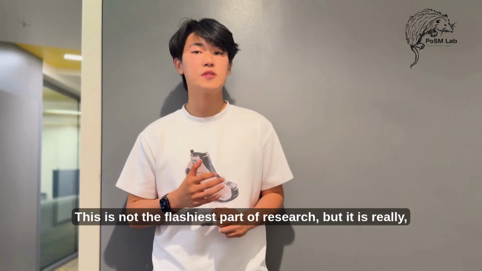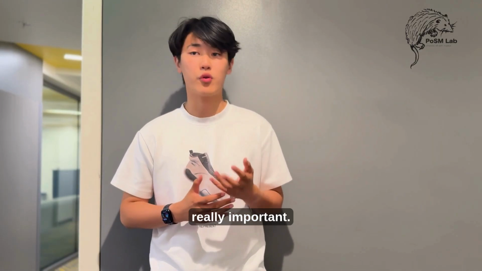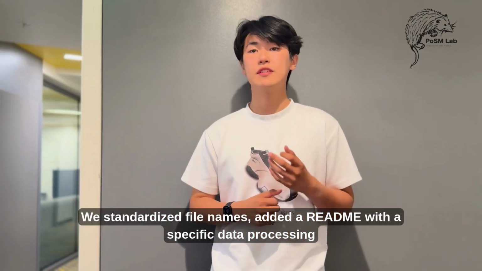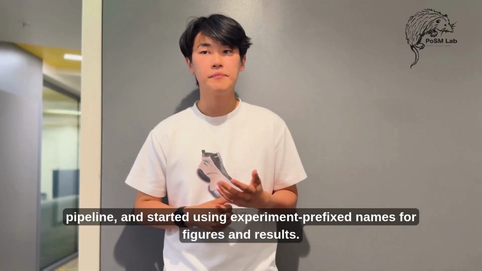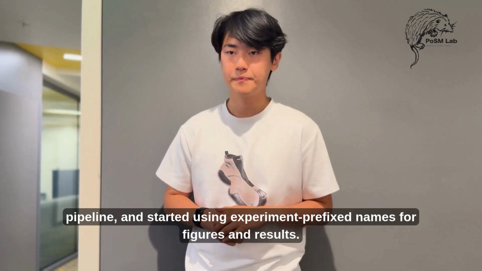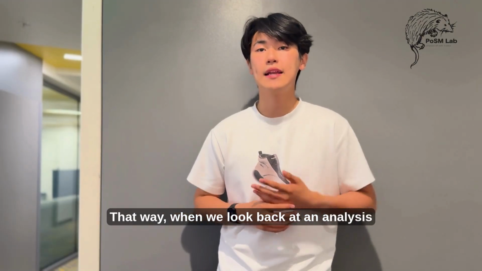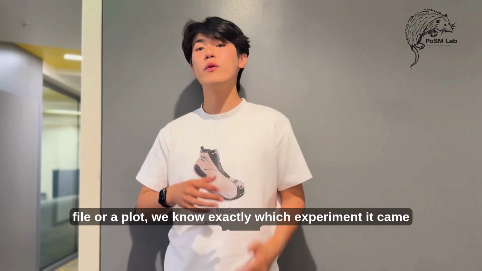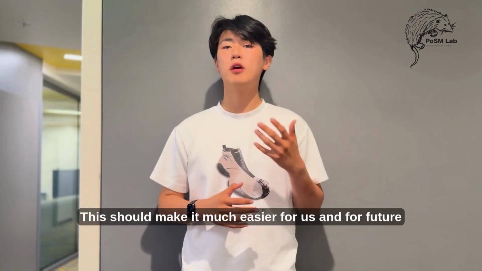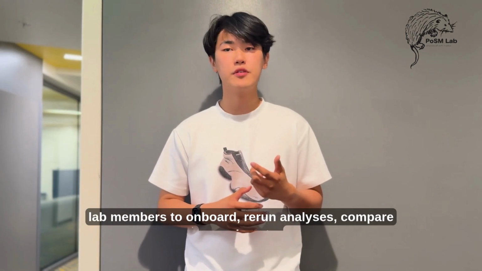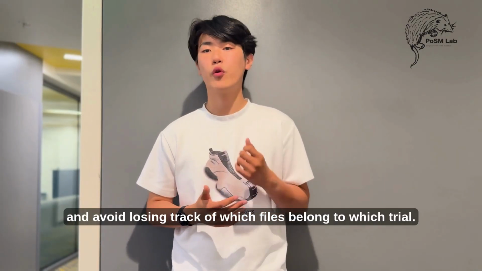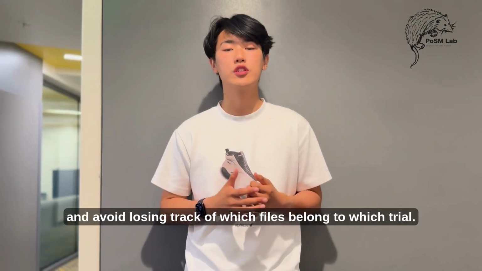Another big theme this week was reorganizing how files and analyses are saved. This is not the flashiest part of research, but it is really important. We standardized file names, added a README with a specific data processing pipeline, and started using experiment prefix names for figures and results. That way, when we look back at an analysis file or a plot, we know exactly which experiment it came from. This should make it much easier for us and for future lab members to onboard, rerun analyses, compare experiments, and avoid losing track of which files belong to which trial.